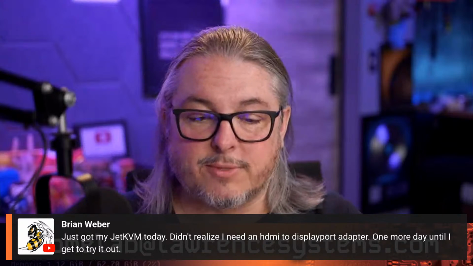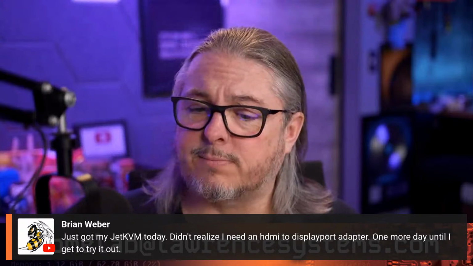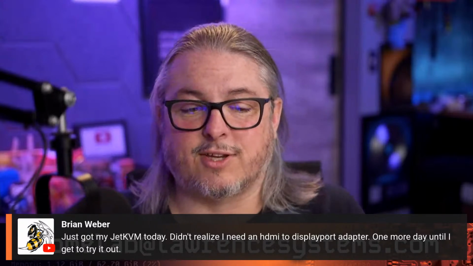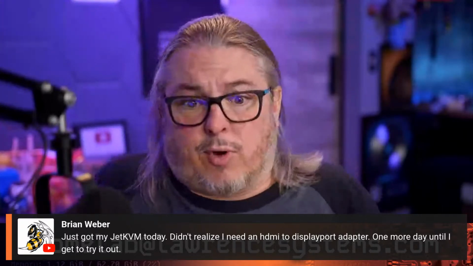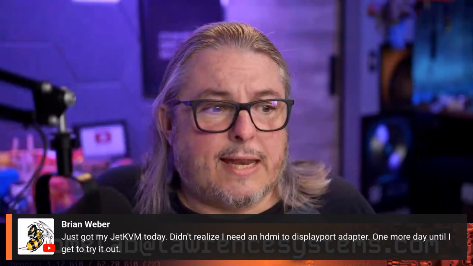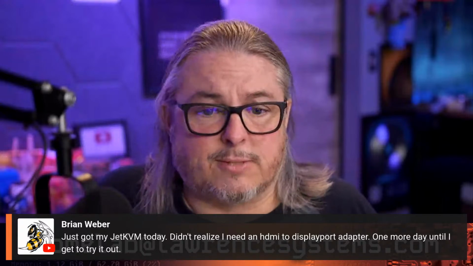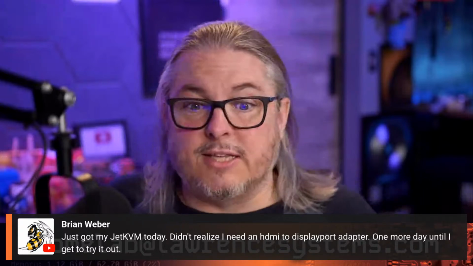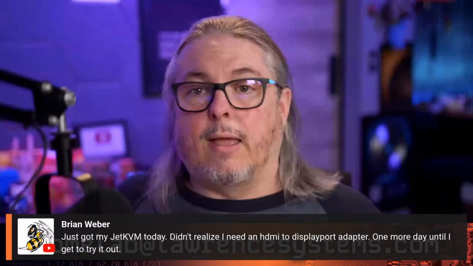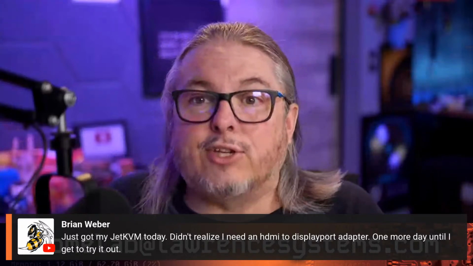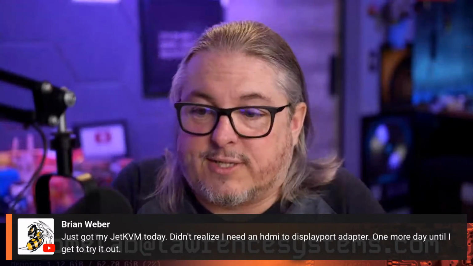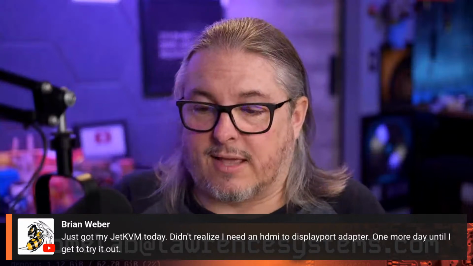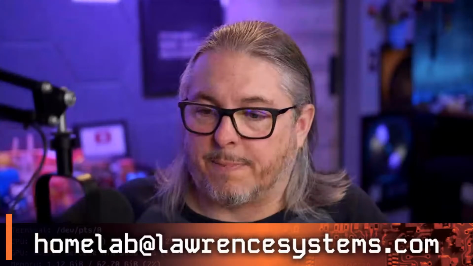Just got my JetKVM today. Didn't realize I need an HDMI to DisplayPort adapter. One more day until I get to try it out. Yeah, correct me if I'm wrong on this, but I don't think I've seen any IP KVMs with native DisplayPort. Maybe they make them. At least the ones I've seen seem to be HDMI, and there are plenty of HDMI adapters so you can take your DisplayPort and convert it directly. That seems to be common.